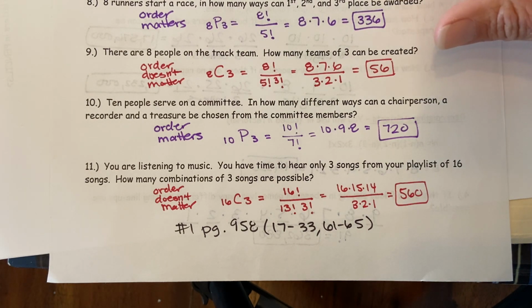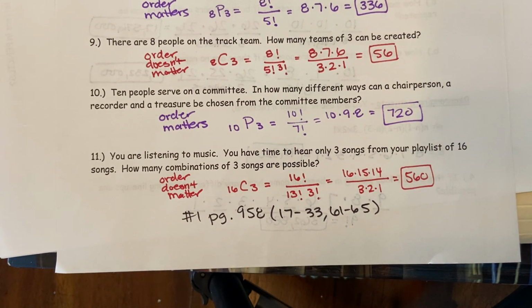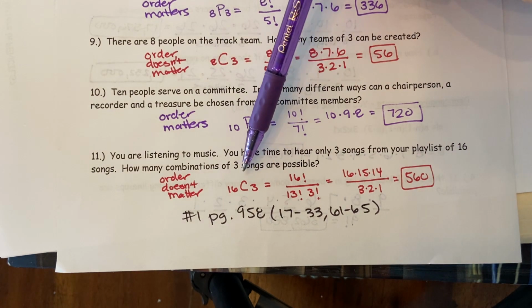For question number 11, you are listening to music and you have time to hear only 3 songs from your playlist of 16 songs. How many combinations can you make? This time I'm choosing a combination because the order doesn't matter. If I'm choosing a group of 3 songs, it doesn't matter what order I put them in. I only want to count the group once. I don't want to count the different ways I can rearrange the 3 songs in that group. So if the order does not matter, I'm going to use a combination.